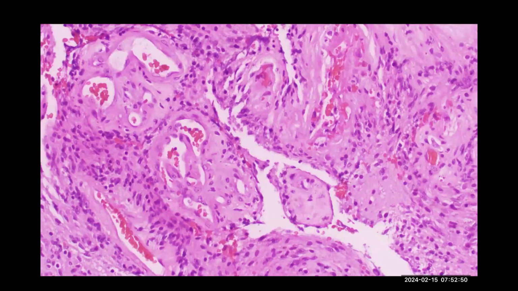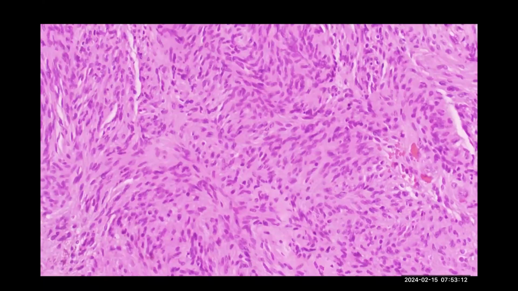Nice. And you can see the hyalinized blood vessels here. Thick hyalinized walls. Okay. Next. So here you see the spindle cell element. Elongated cells, no mitosis, no necrosis. Next.